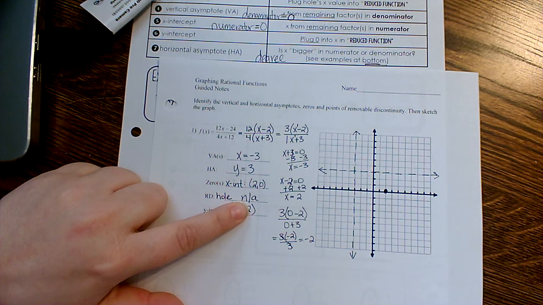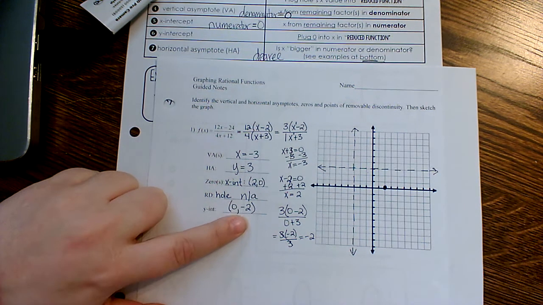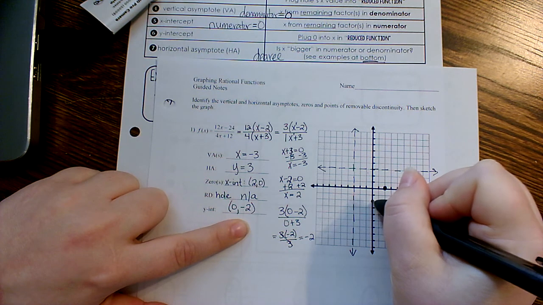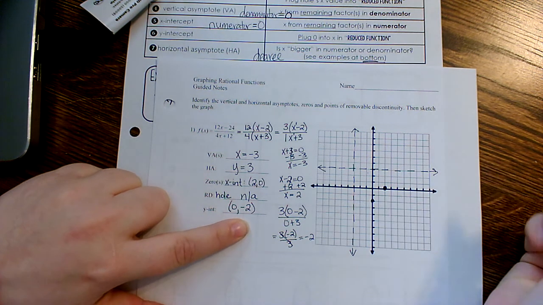There isn't a hole, so we don't need to draw anything for that. And then our y-intercept is at 0, negative 2. So 0, negative 2 is right here on the y-axis.